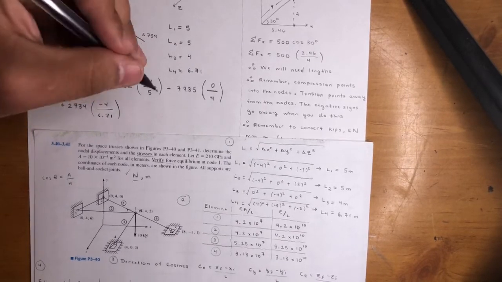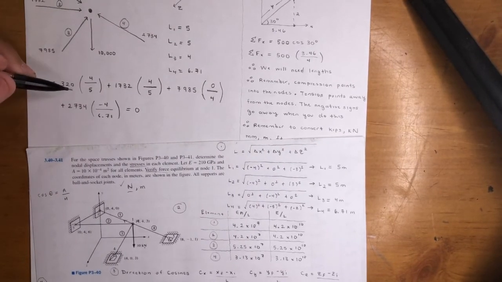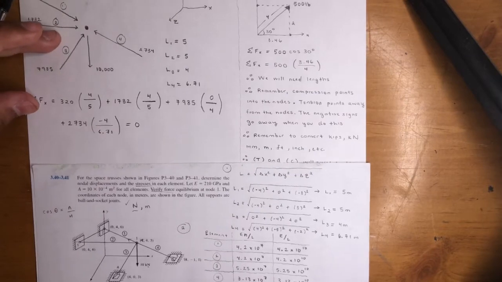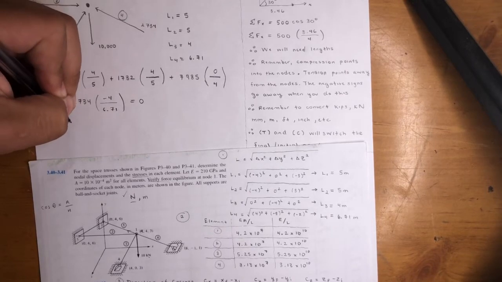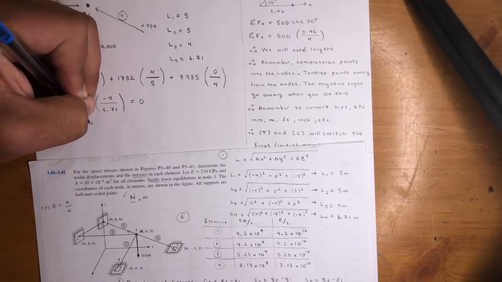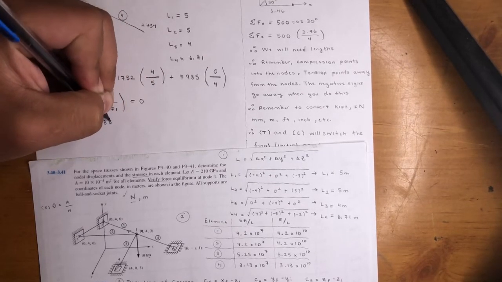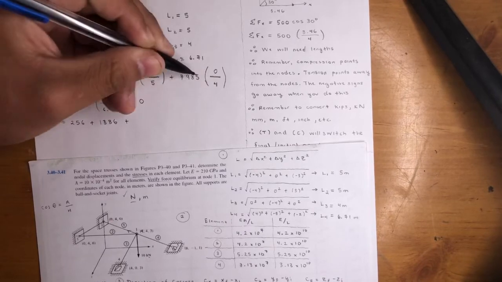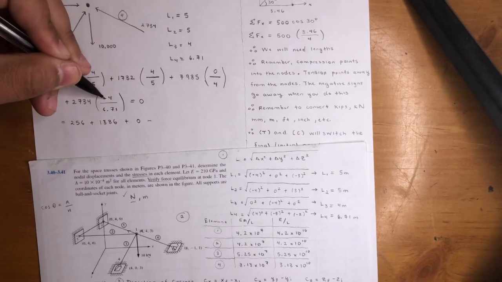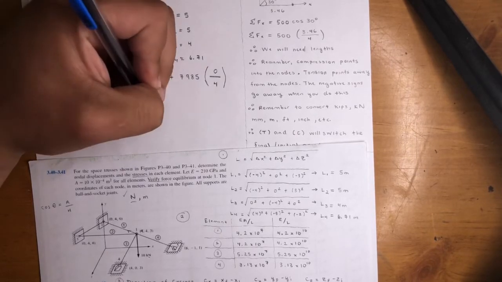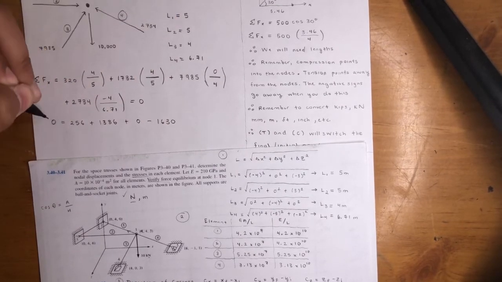If we do the math, all that should be equal to 0, because we're verifying force. If it is, that means we're doing it right. 320 times 4 over 5, that is 256. The next one, 1732 times 4 over 5, that is 1386. Next one is 0, right? 0 over 4 times this, 0. And then finally, this is a negative 4 times this divided by that. That is negative 1630.